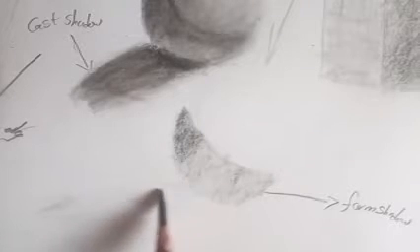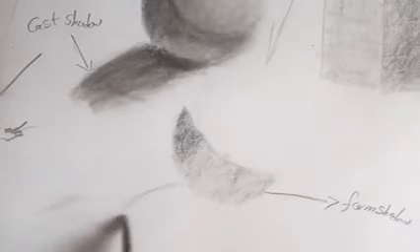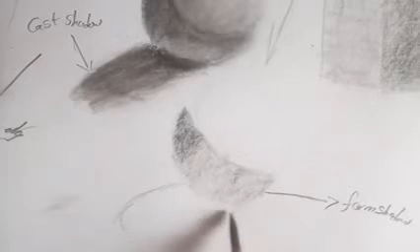Now this is the form shadow. This whole part is the form shadow. And this is the cast shadow. I've defined the cast shadow earlier. So this is the cast shadow.